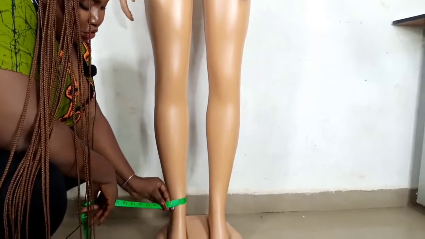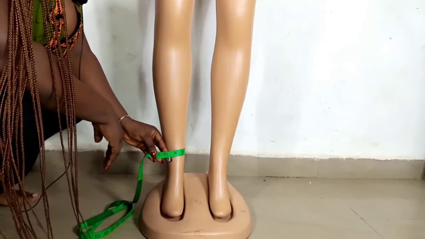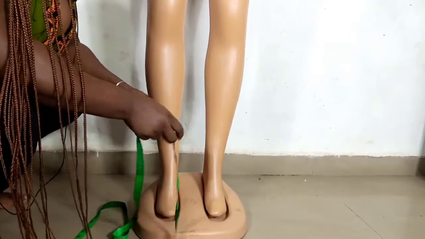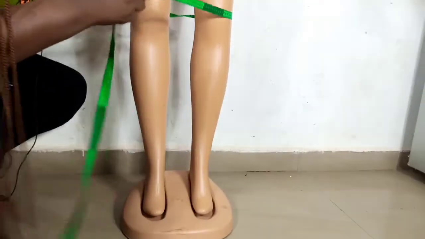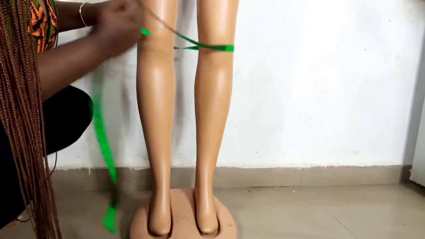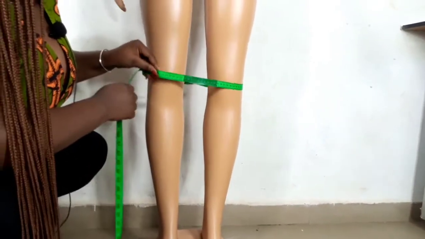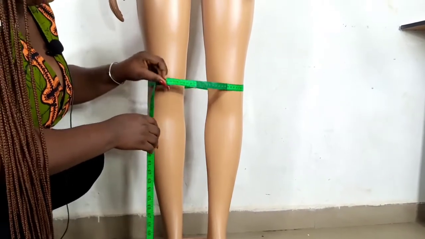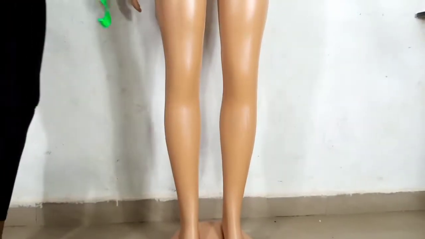For the ankle, you don't have to do it too tight, except you're working with a fabric that is elastic, that is stretchy, guys. So sometimes you might need to take your knee round for maybe skirts or something. You go round like this and just leave a little bit of allowance for the person to be able to move her legs like this. So that is it for that.